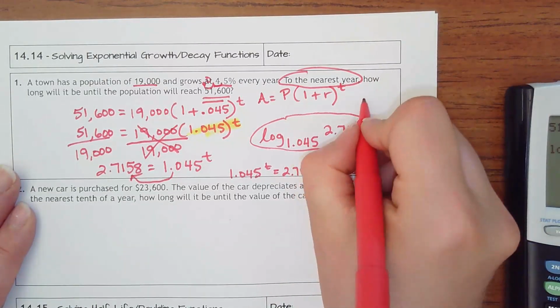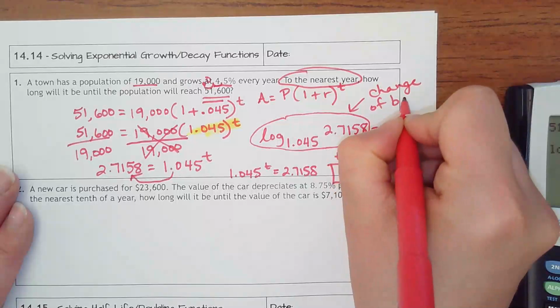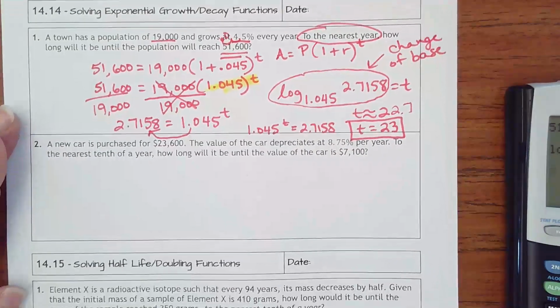Okay, so if you need to write this out, that this is change of base, I'm hoping we see it and we just automatically know what to do to get an answer out of that. All right, let's try number 2.